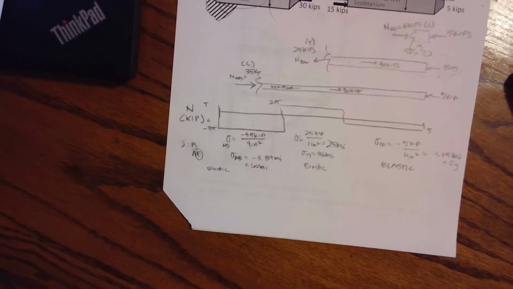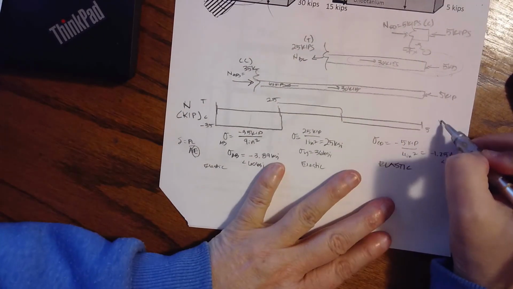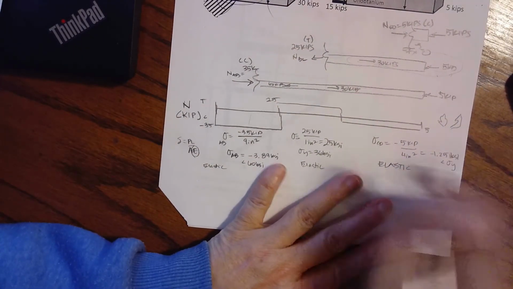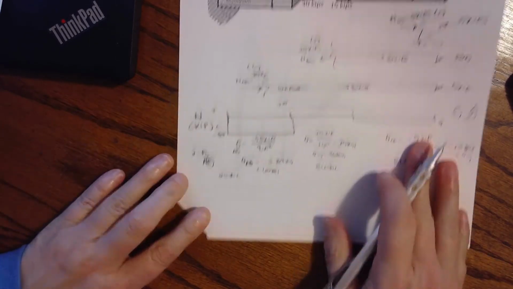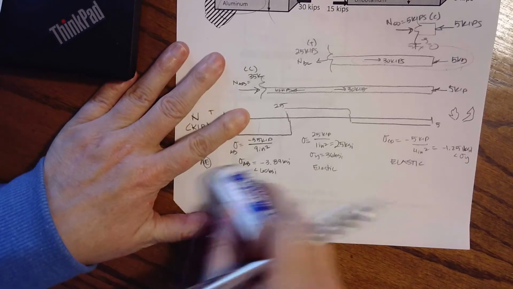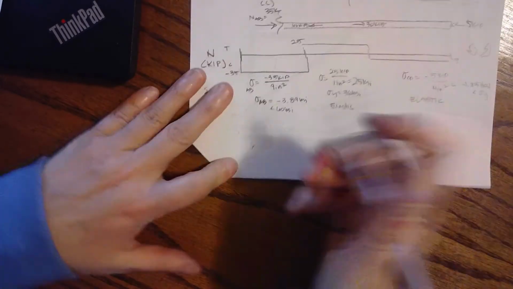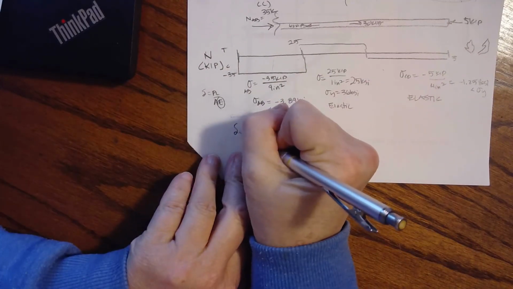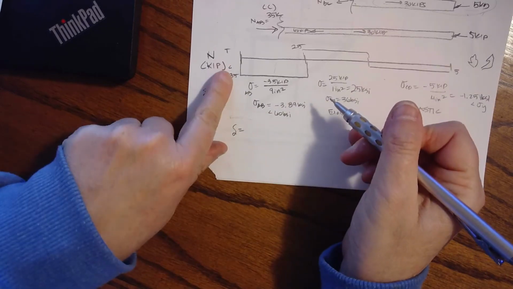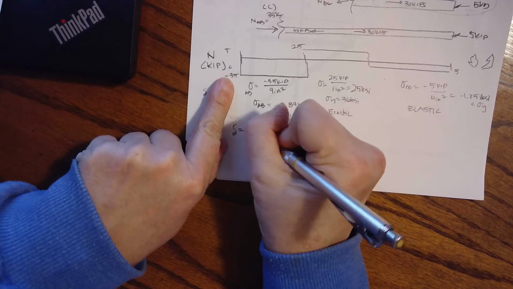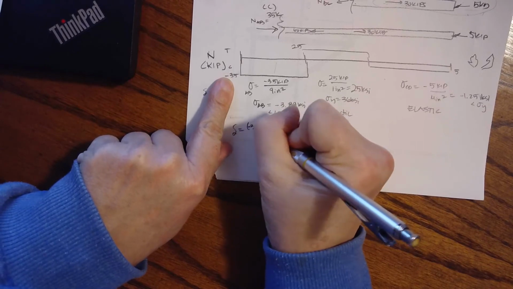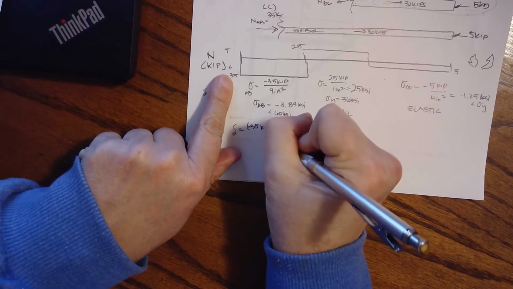If I could put a clapping hands emoji on here, here would be my clapping hands. They actually look like fire, but yay, I can just use delta equals PL over AE. So let's continue underneath here. Delta equals, my force P is actually negative 35 kips because it's in compression.